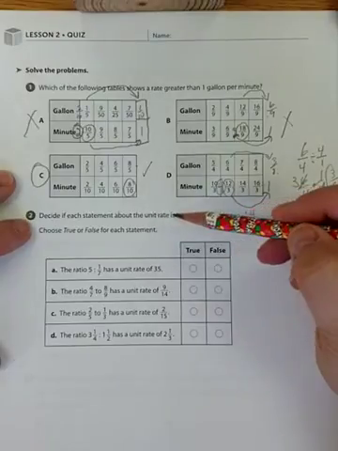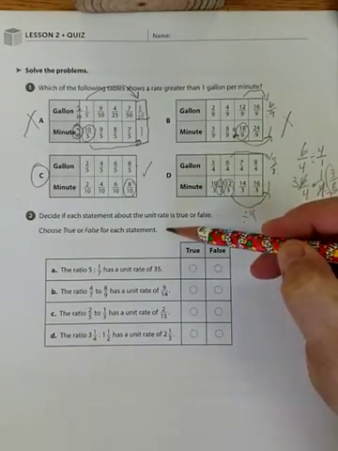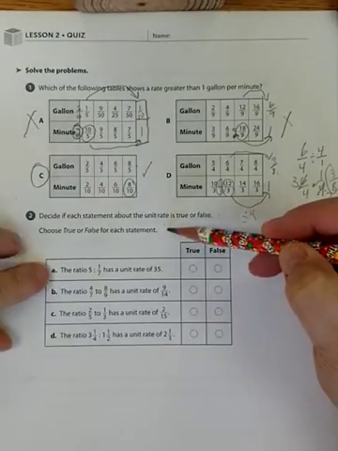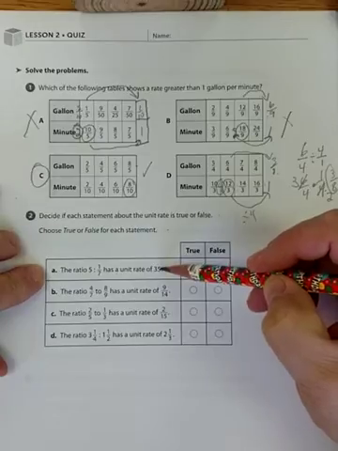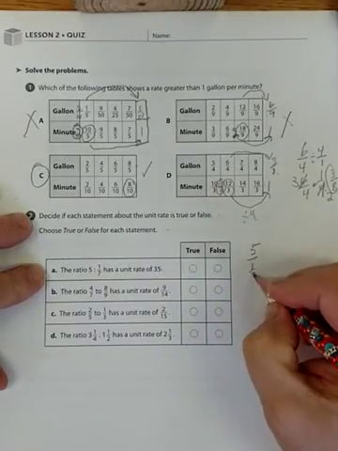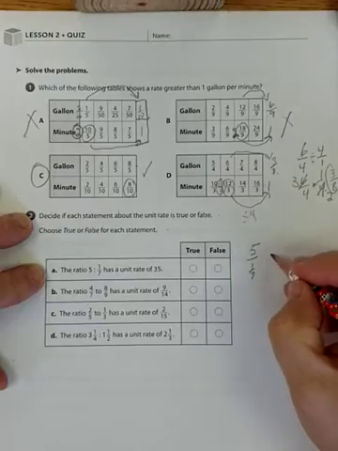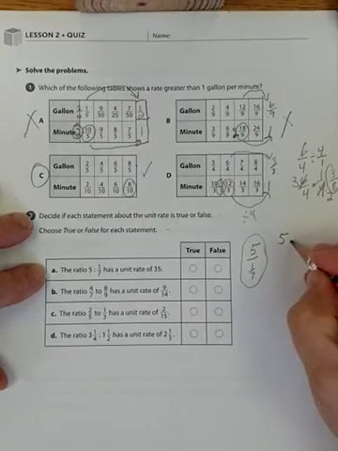Decide if each statement about the unit rate is true or false. The ratio 5 to 1/7 has a unit rate of 35. Well, we just do the division, 5 to 1/7, and then put it over 1. 5 divided by 1/7.